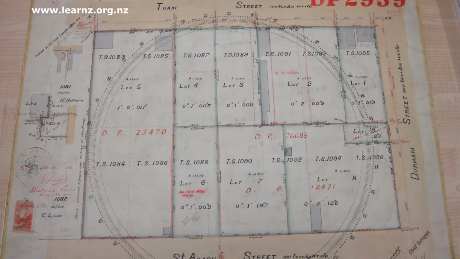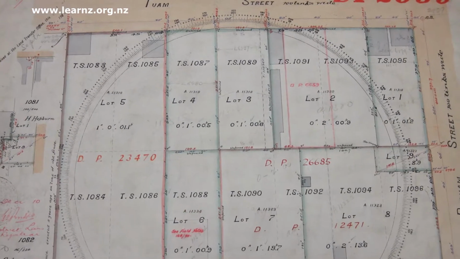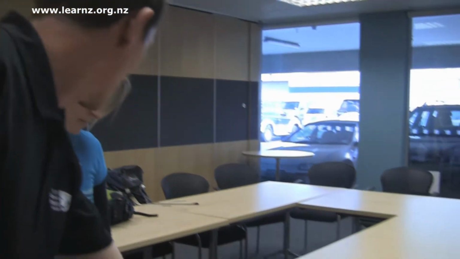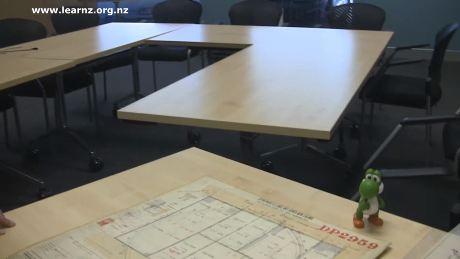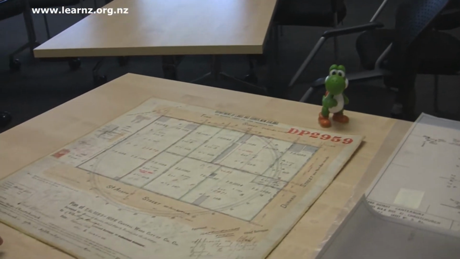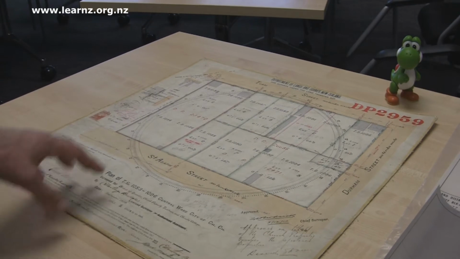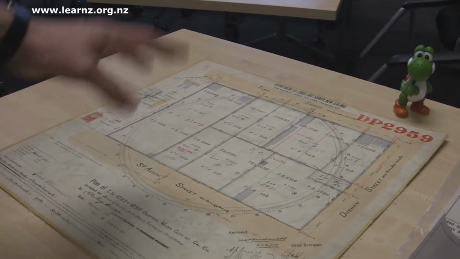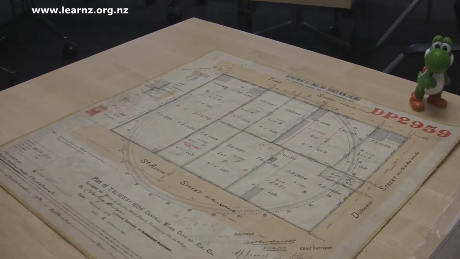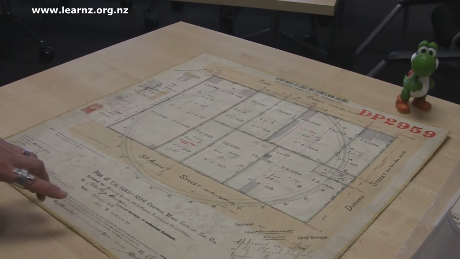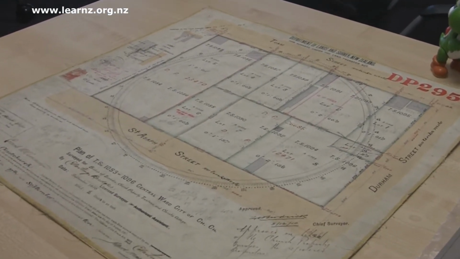Then in 1910, those sections were surveyed again, and this area on this plan here is the site where we are now. But back in those days, surveyors would prepare the plans using coloured inks and watercolour paints, so they'd come up with a pretty picture.